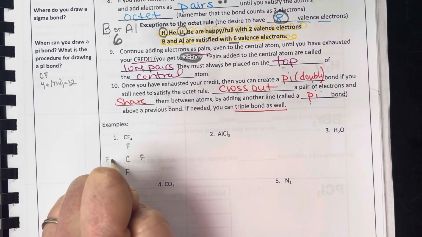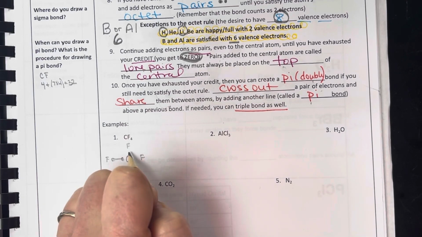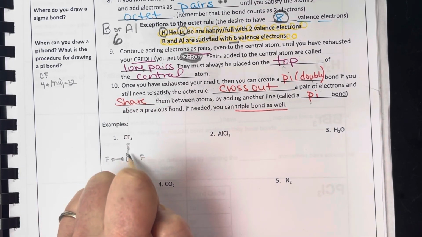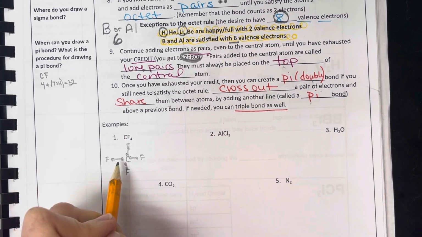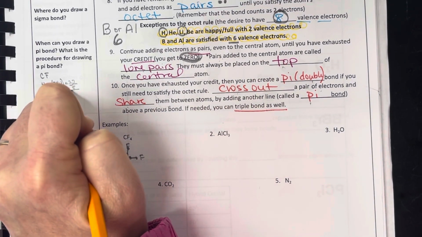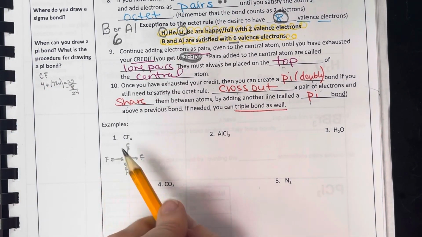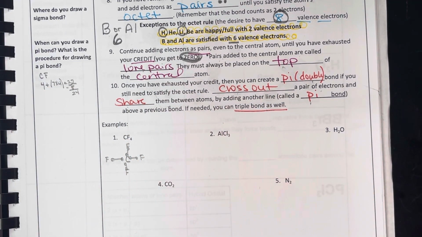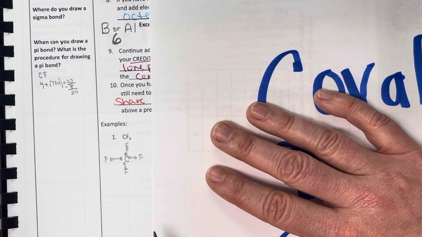I'm going to connect the outside to the central with a sigma bond line, noting that that's 2 electrons. So I put 2 electrons there, 2 electrons there, 2 here, and 2 here. That uses up 2, 4, 6, 8 of my electrons. So I had 32, but now I only have 24. When I look at this, I cover up in my mind all the atoms except for the atom I'm looking at.